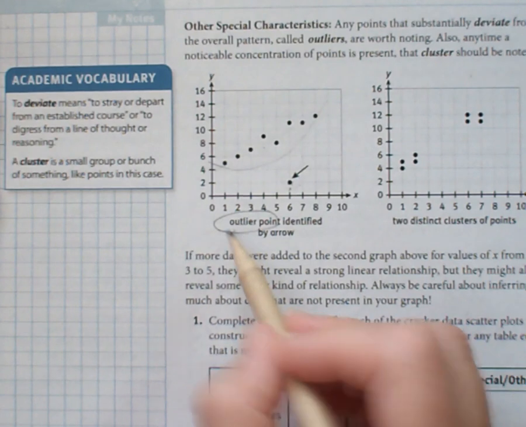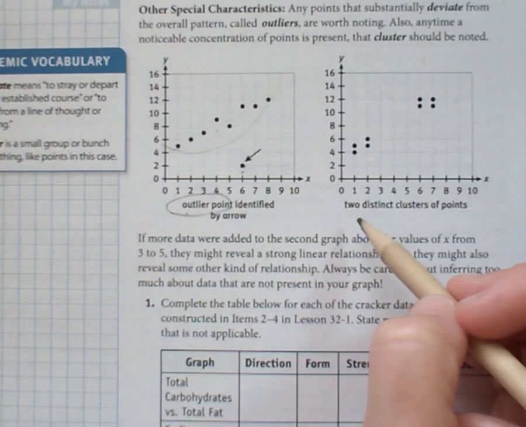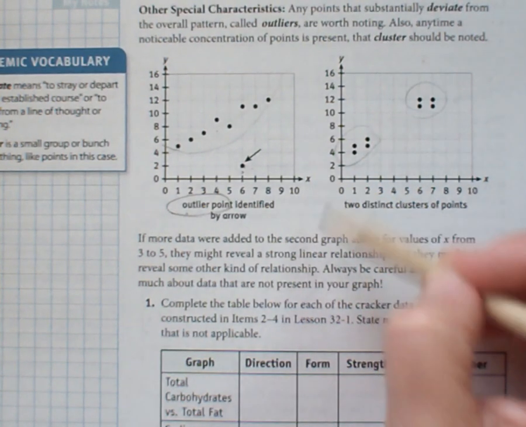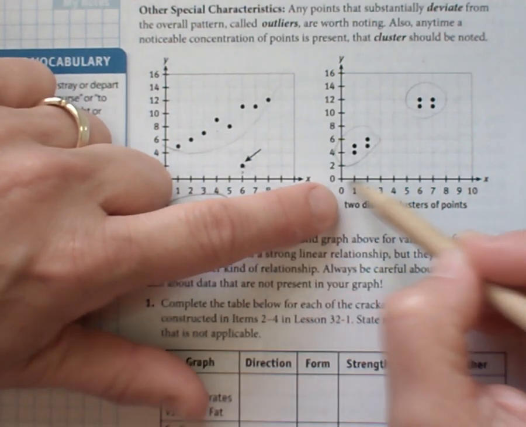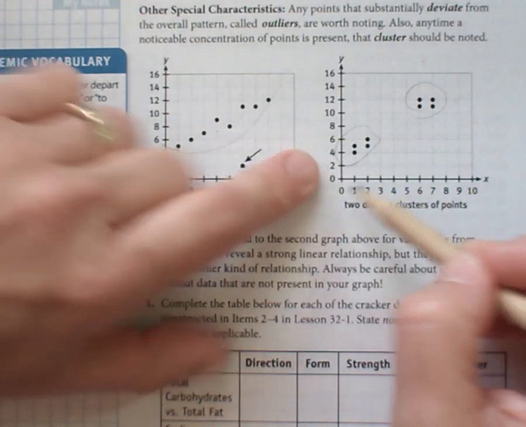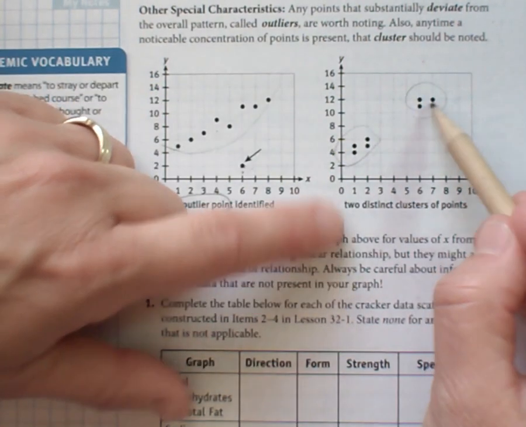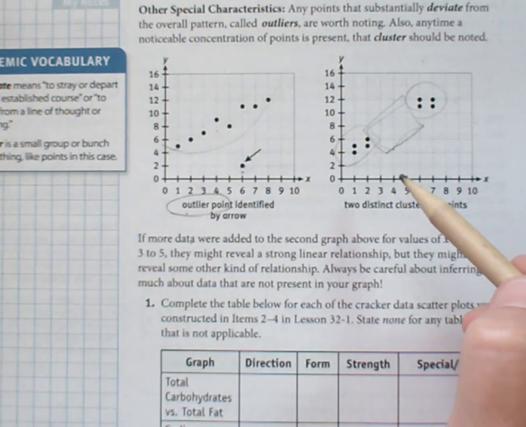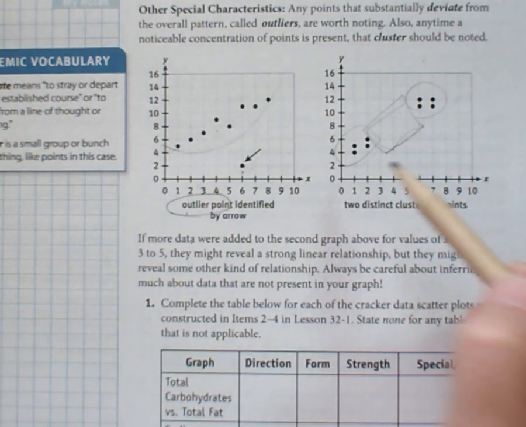Okay? And then the other special category that we might have is a cluster. So here, there is a positive association. Definitely here, where the x values are low, the y values are low. And here, when the x values get bigger, the y values get bigger. But there's no values in between. That space is empty. So we're going to say that that means that we'll just call it a cluster.